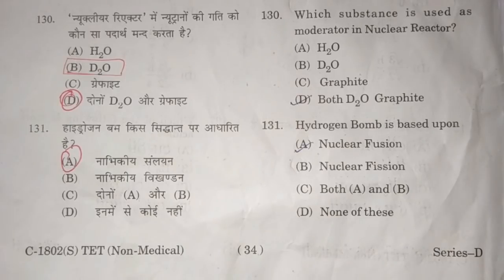Hydrogen bomb is based upon option A nuclear fusion, option B nuclear fission, option C both A and B and option D none of these. And the correct answer is option A nuclear fusion, whereas the atomic bomb is based on nuclear fission.